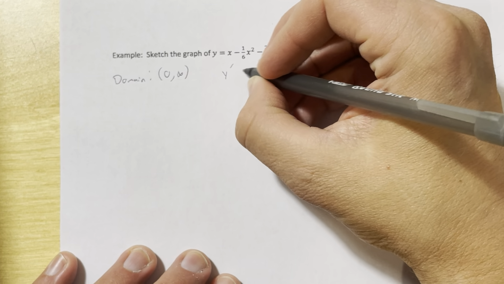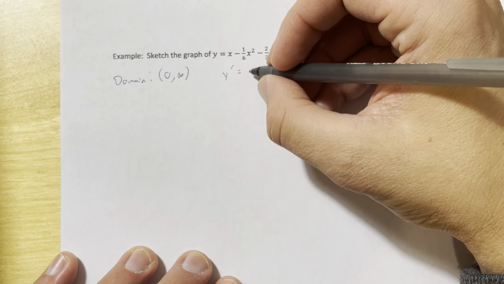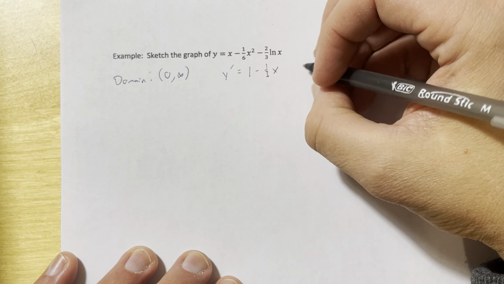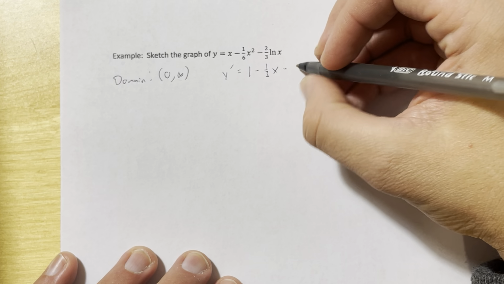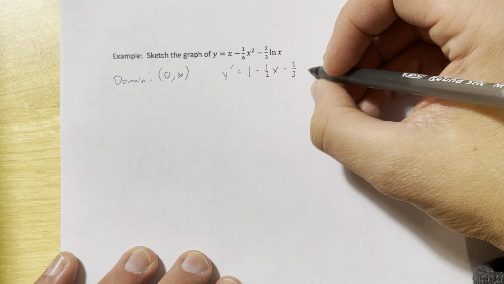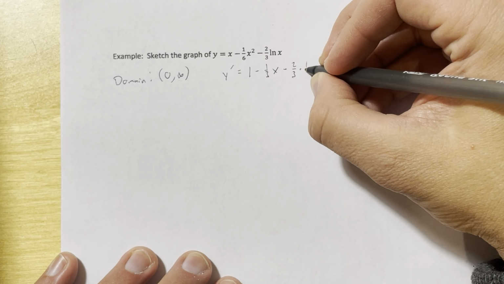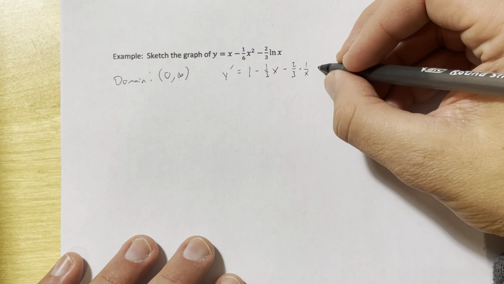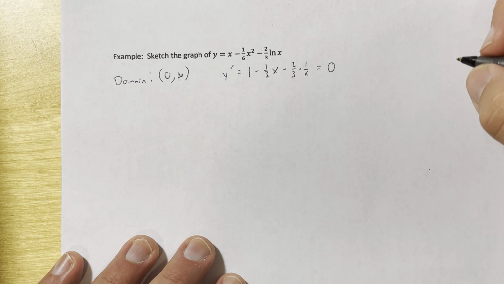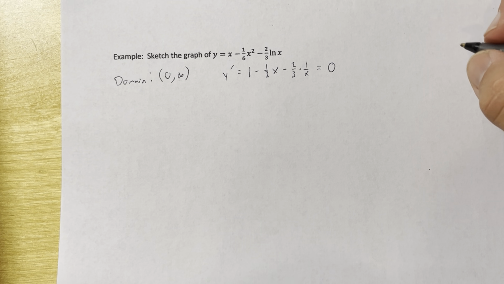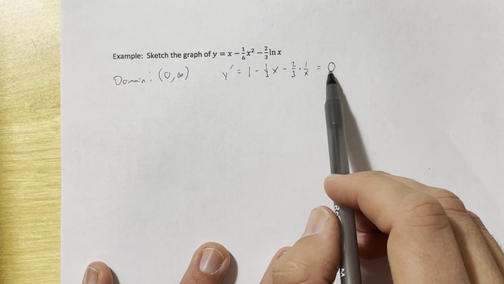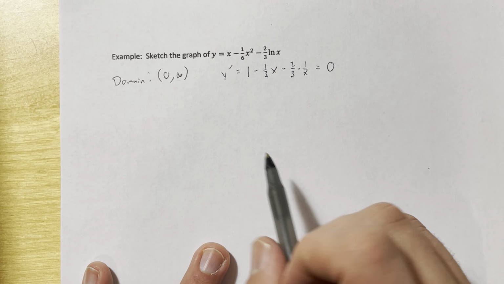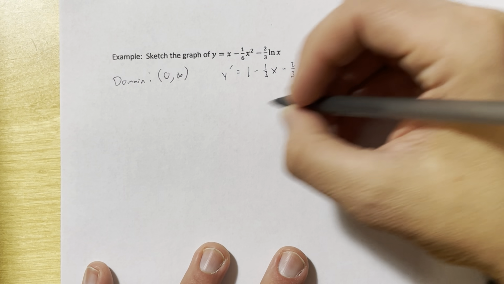So let me start by looking at y prime. What is y prime? Well, it's equal to 1 minus 1/3 x, minus 2/3 times 1 over x, because that's what the derivative of the natural log of x would be. So I'm going to set that equal to 0. To solve this, I'm going to multiply everything by x and everything by 3x, because I want to eliminate the 3's as well.